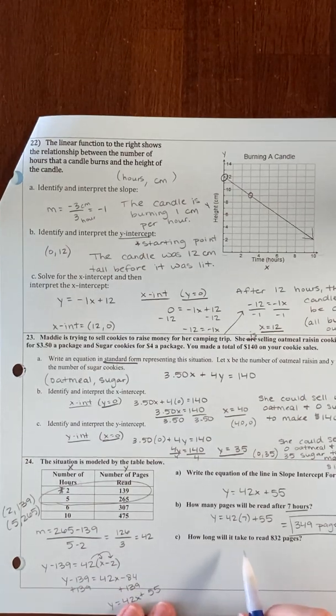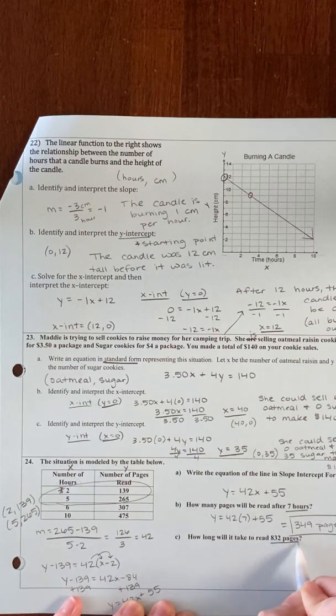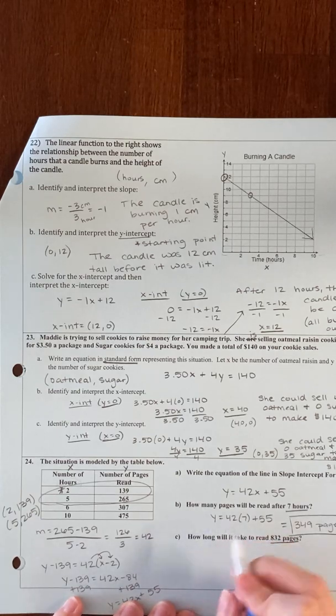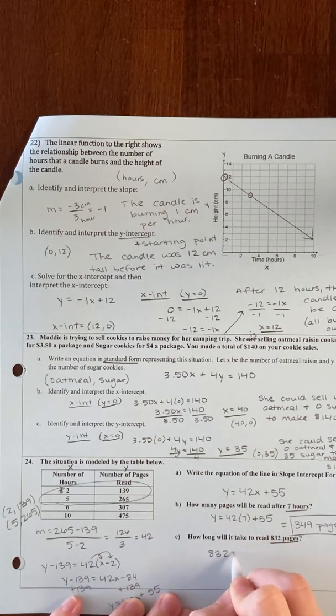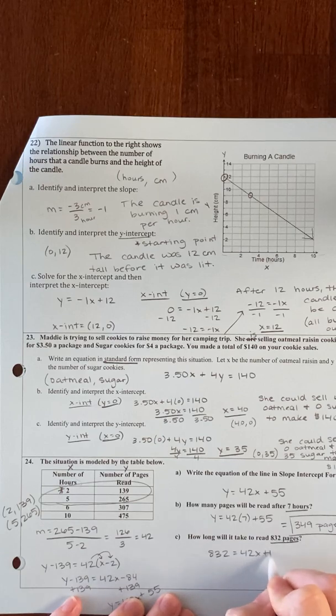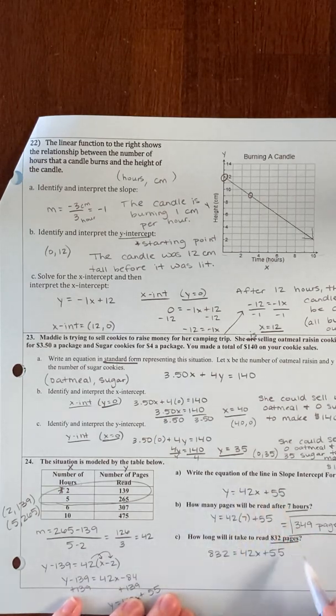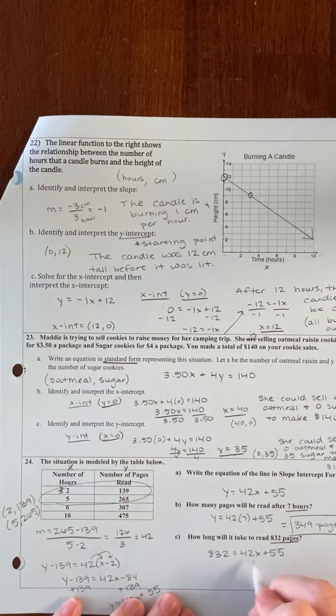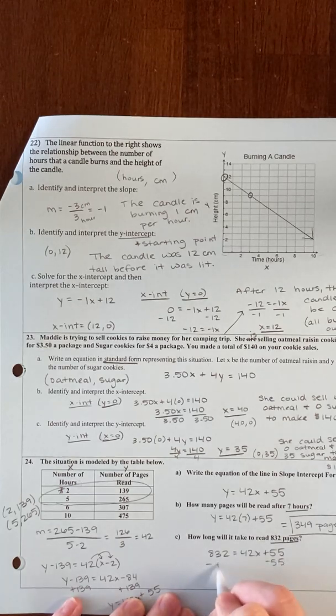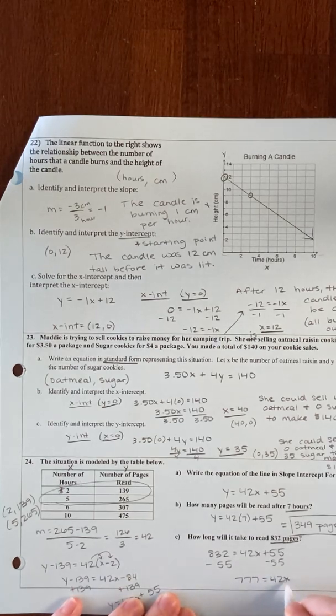The next one says, how long will it take to read 832 pages? So here we're talking pages, which is y. So we're going to plug in 832 for y in this problem. So 832 is equal to 42x plus 55. I take that original equation and plug in 832 for y. I'm going to solve for x by subtracting 55 from both sides. I get 777 is equal to 42x. I divide both sides by 42. And x is equal to 18.5 hours, because it says how long will it take, and our measurement of time here is hours.